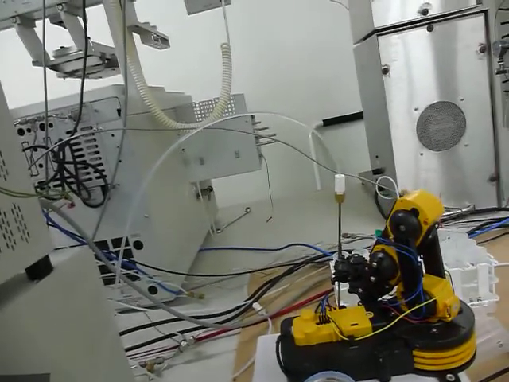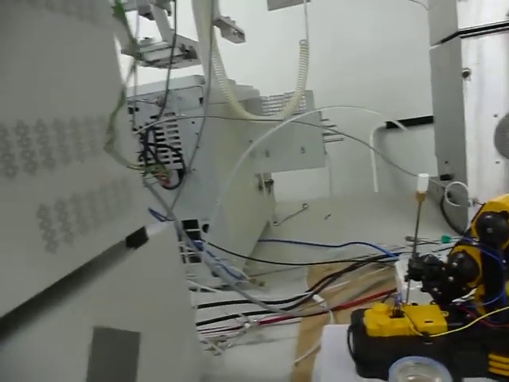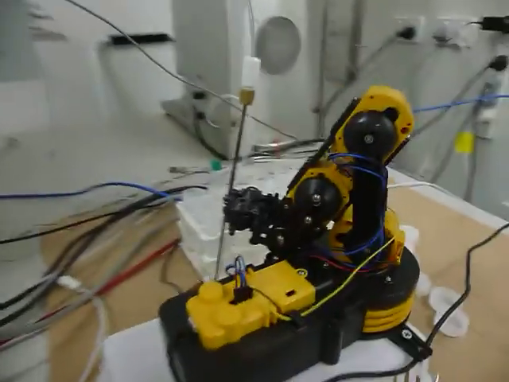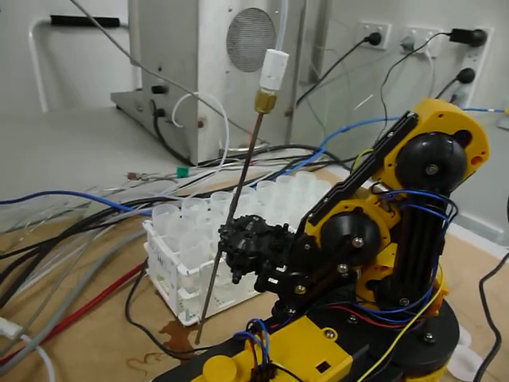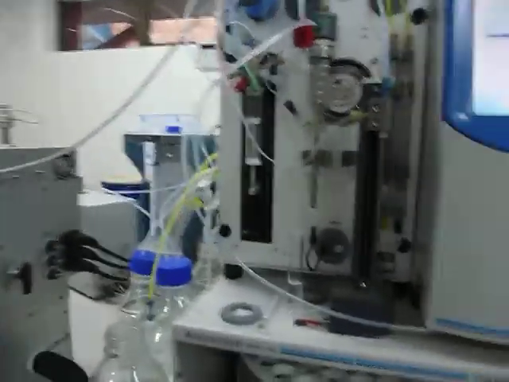I also glued this stainless steel line here, more or less a straight line. There is a connection here between the stainless steel line and a 1/8 inch Teflon tube that goes to the IRMS.